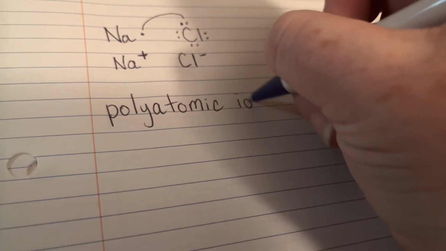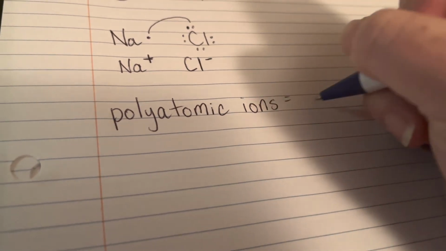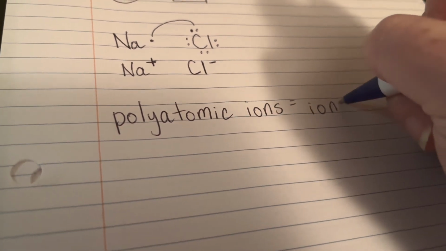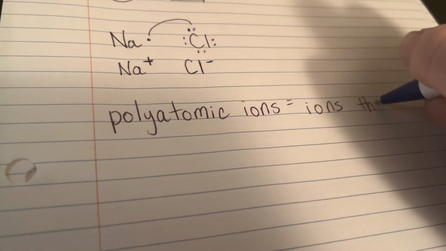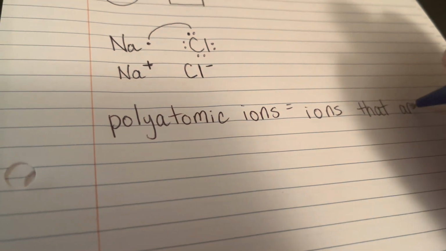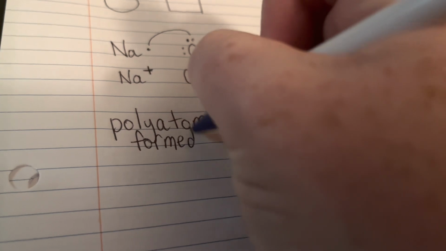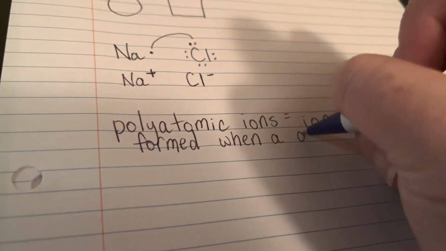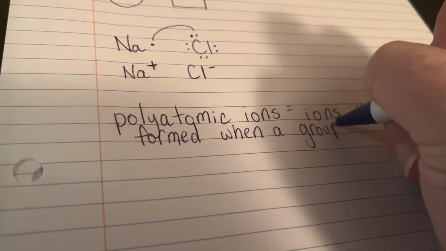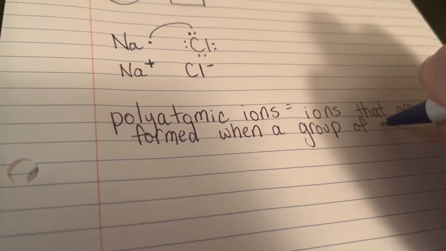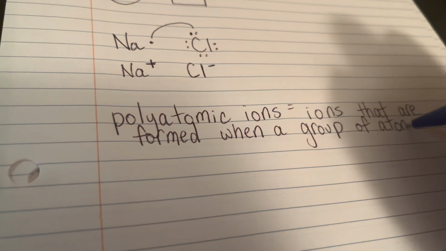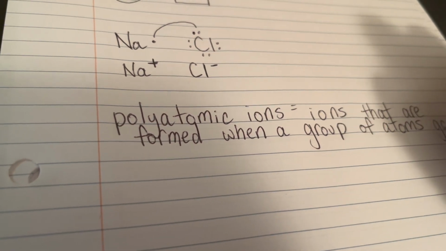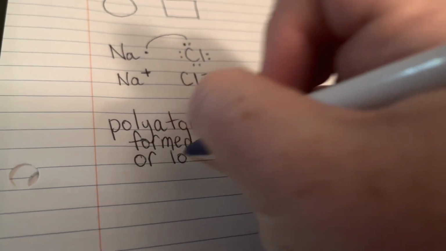So polyatomic ions are ions that are formed when a group of atoms gains or loses electrons.